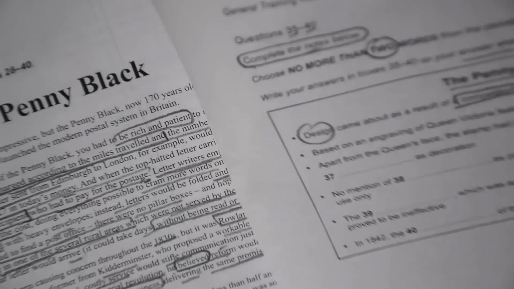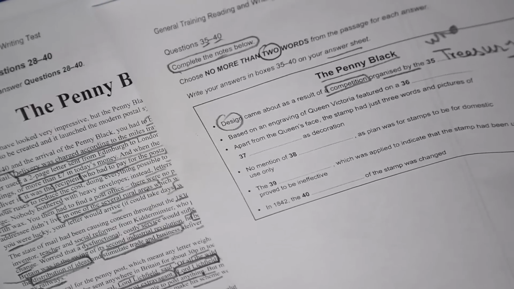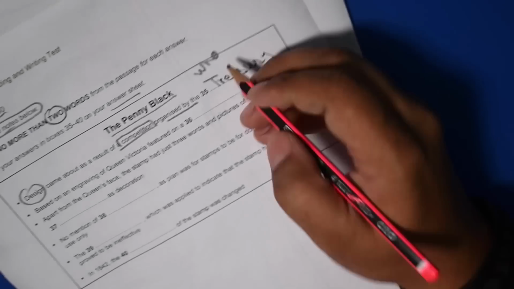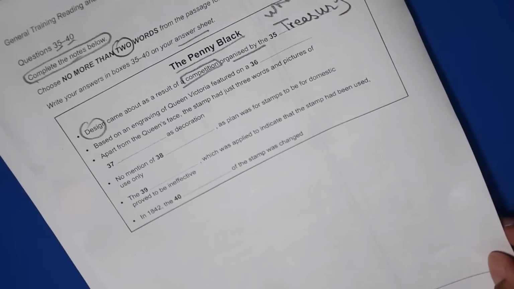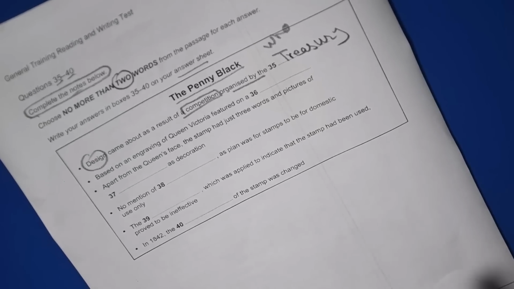Let me see if the spelling is correct or not. Yes, it is correct. Treasury. I'm sure about the spelling, but you know, when you are doing reading, there's a lot of stress going on and you even forget your name.